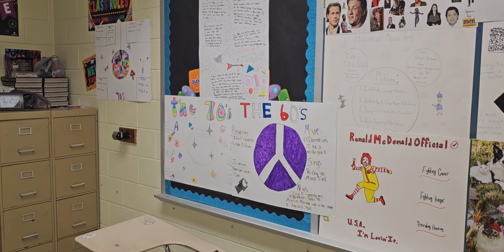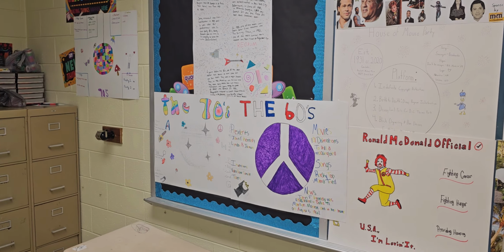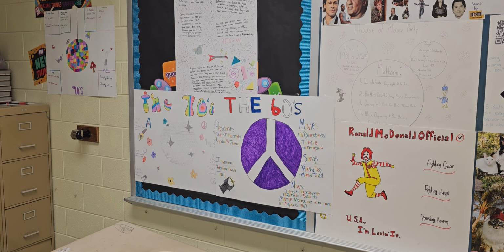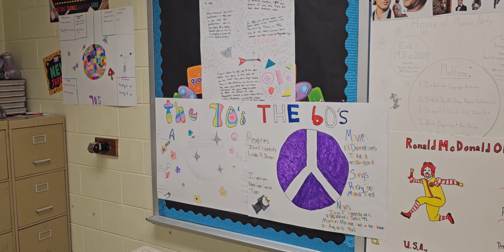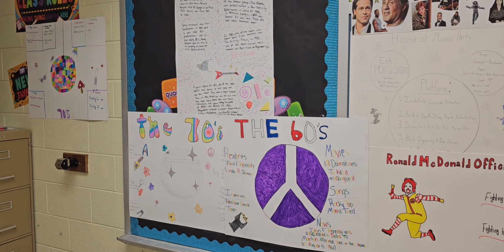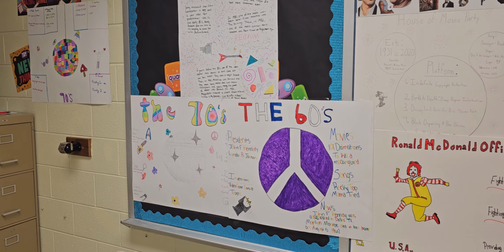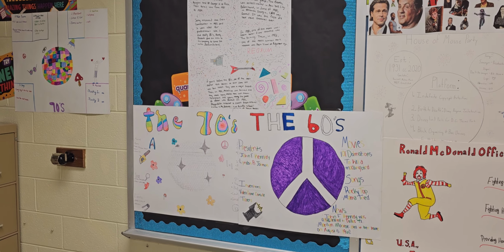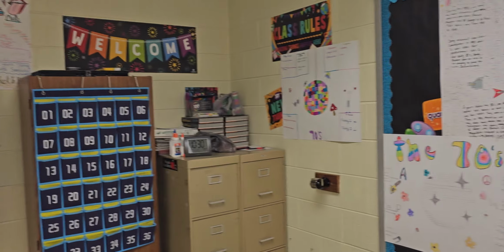The Decades Project, which is one of the most popular projects I do across all classes, has them pick a decade and complete a symbol in the middle for each decade, colors that go along with it, movies from each decade, songs, that sort of stuff.